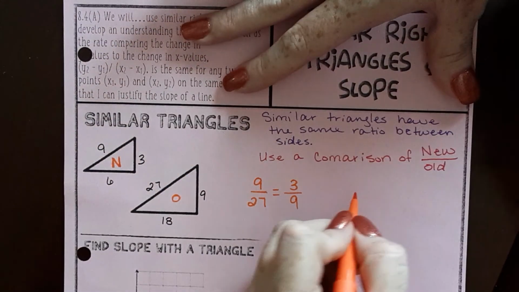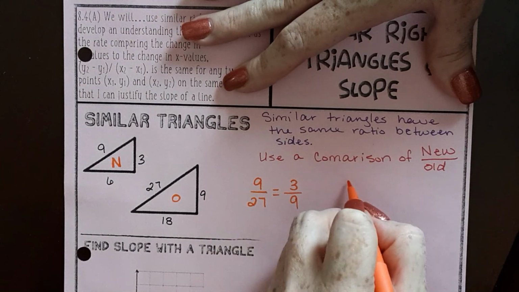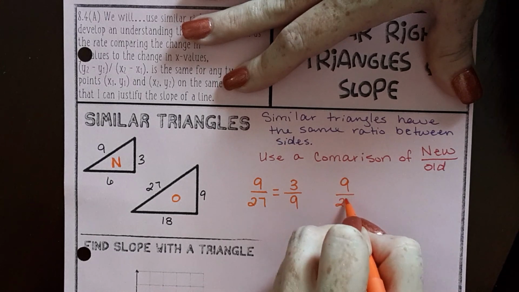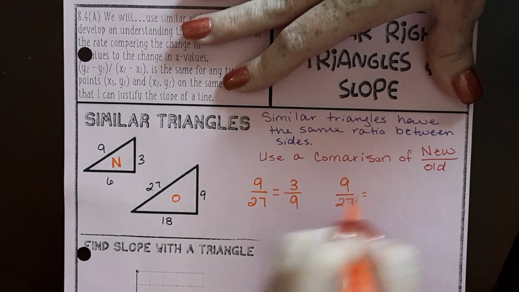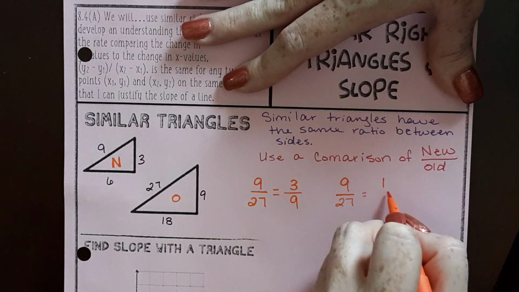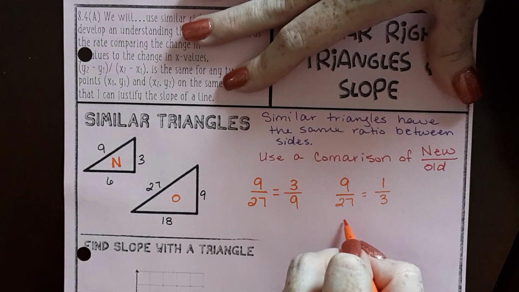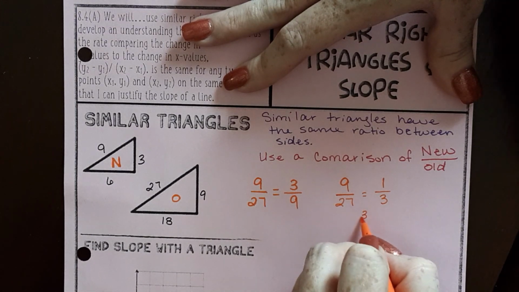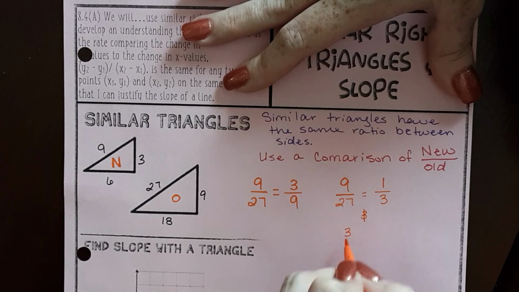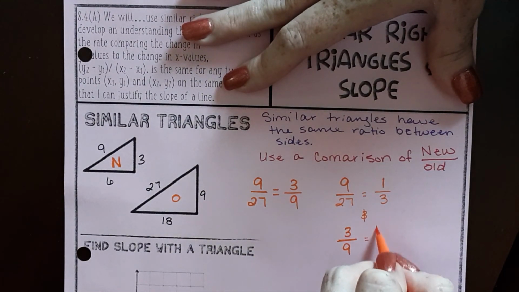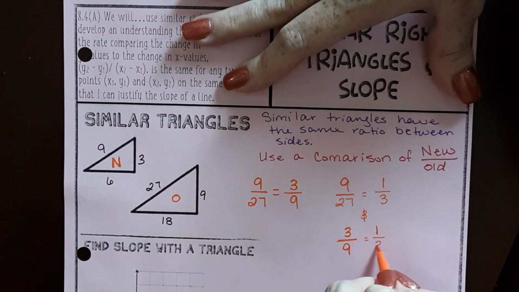So 9 over 27 reduces down to 1/3, and 3/9 reduces to 1/3.